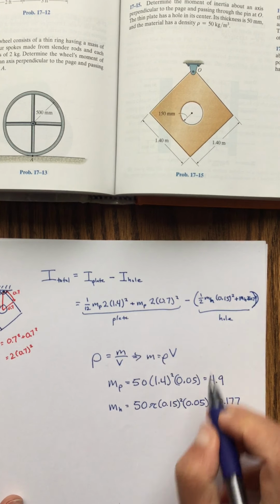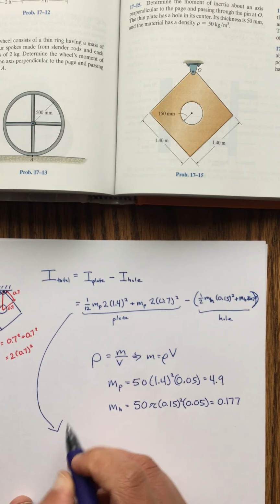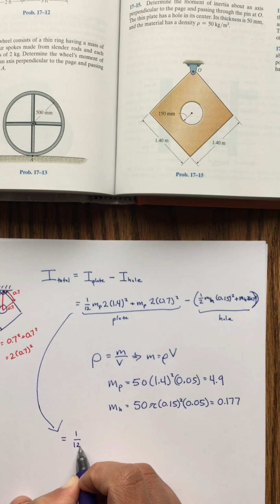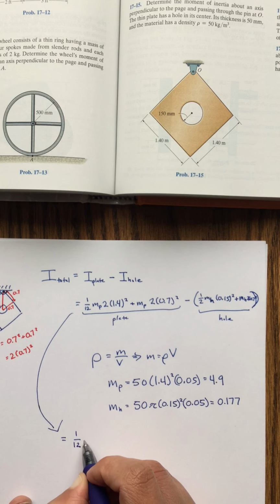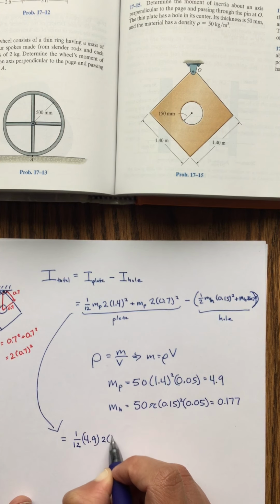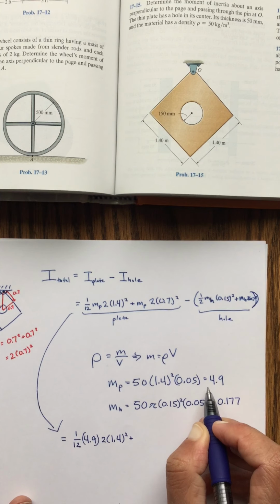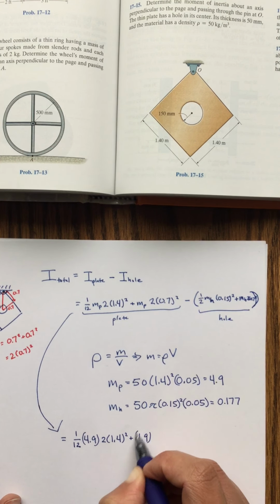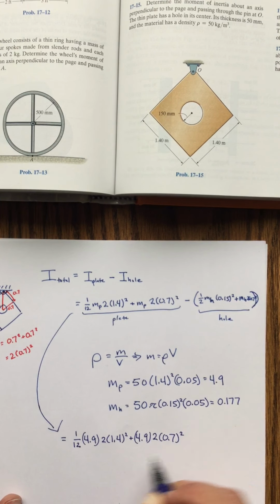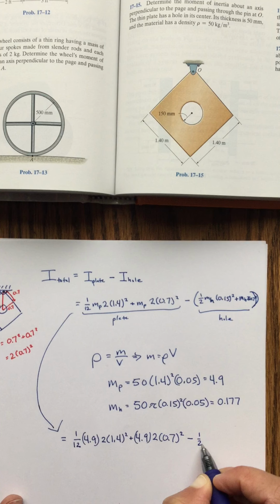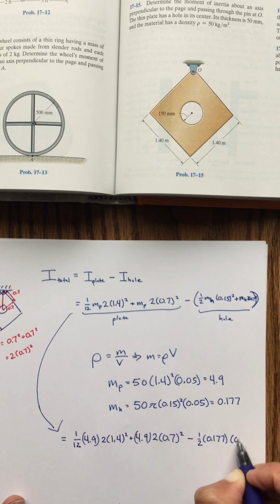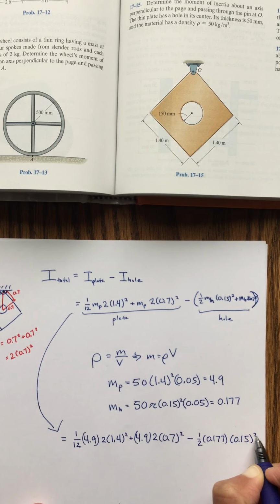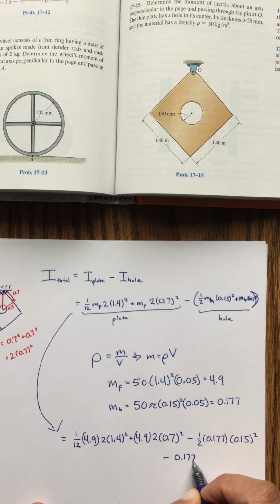Okay, so now I can put that back in my equation up here. And so I have 1/12 times the mass of the plate, which is 4.9, times 2 times 1.4 squared, plus 4.9 times 2 times 0.7 squared, minus 1/2 times the mass of the hole, times 0.15 squared, minus what I have here, which is the mass of the hole, 0.177 times 2 times 0.7 squared.